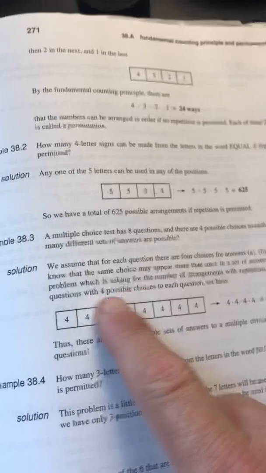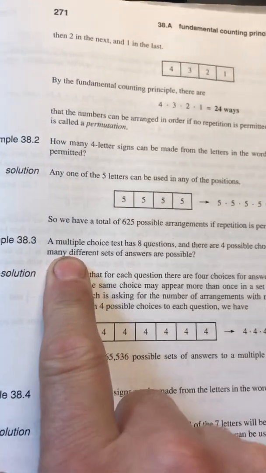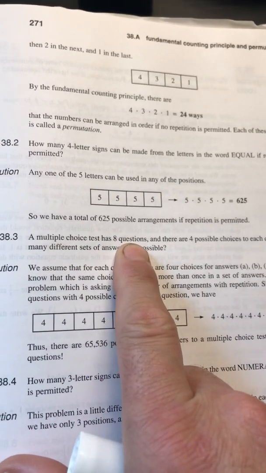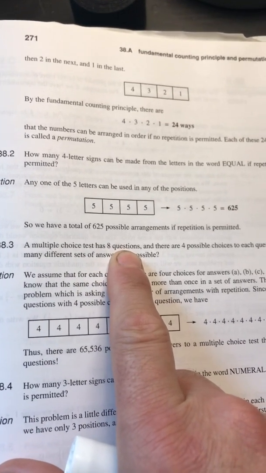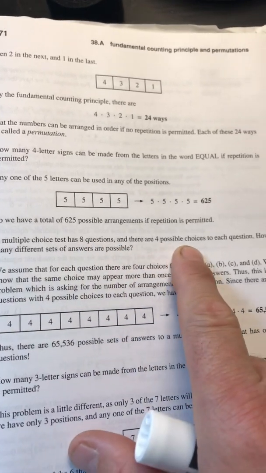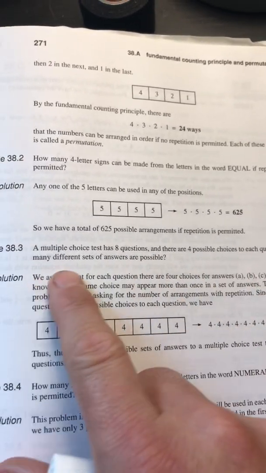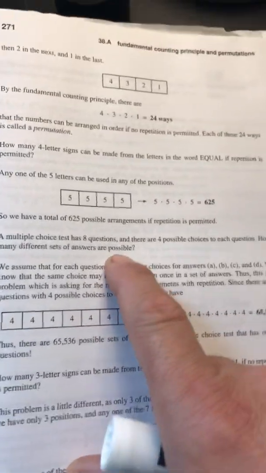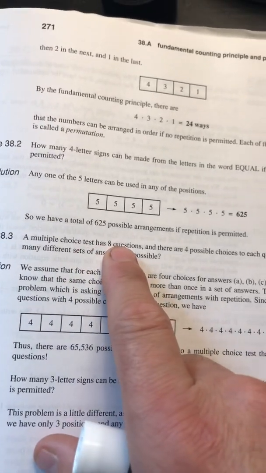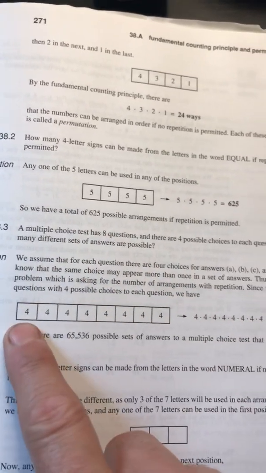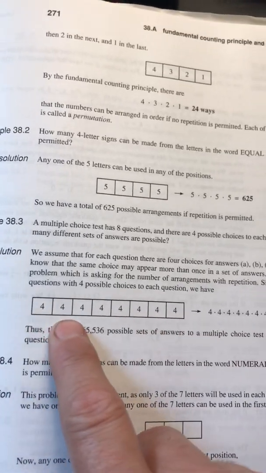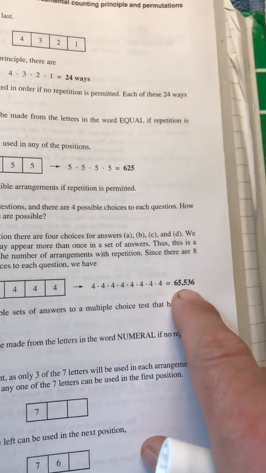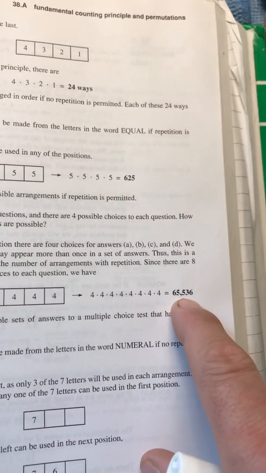Now, this is where, like, tests, this is the math for tests. A multiple choice test has 8 questions. If you don't know anything, literally nothing, and you try and guess the answers, there are 4 possible choices to each question. How many different sets of answers are possible? Now, this is why it's really difficult to just guess on a test. This is only 8 questions. There's 4 per question. So 8 boxes, 4 options for each box. You multiply that out, 4 times 4, there's over 65,000 different combinations.